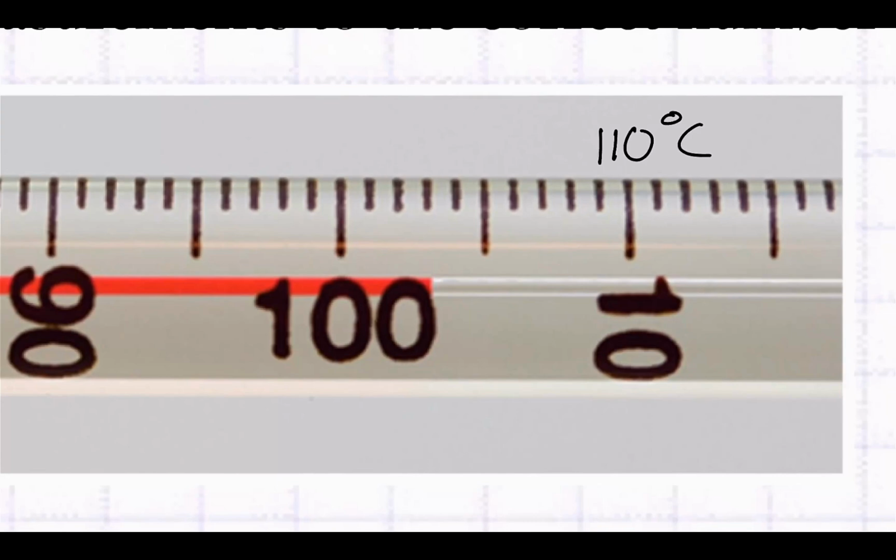103, and actually let me do this. Is it exactly 103? So 103.1, 0.2, something in there, right? It's just a little bit past it. So we'd write this as 103.2 degrees C.